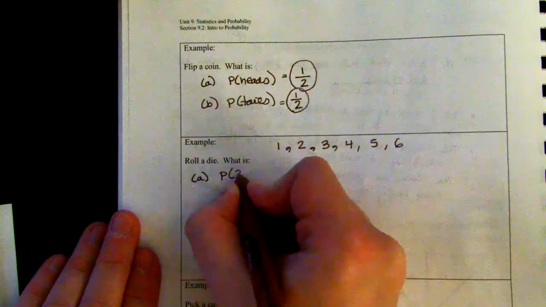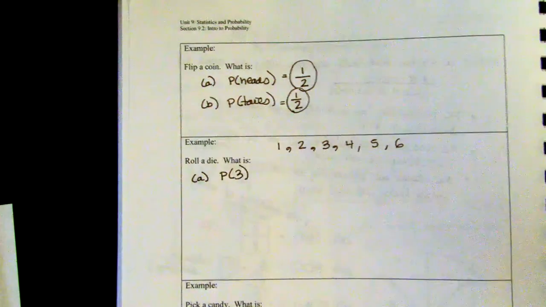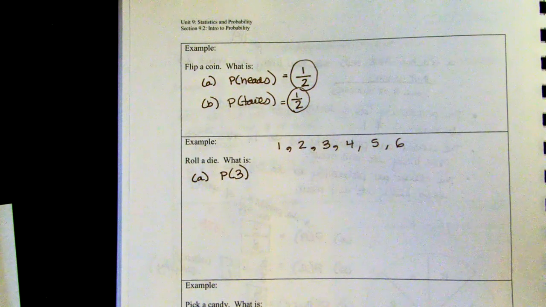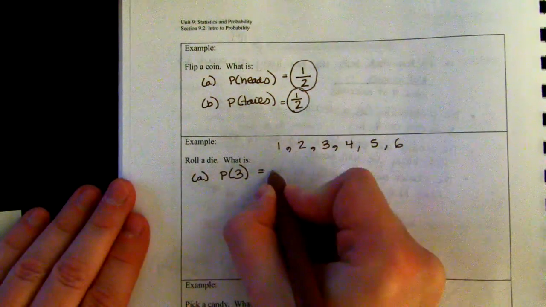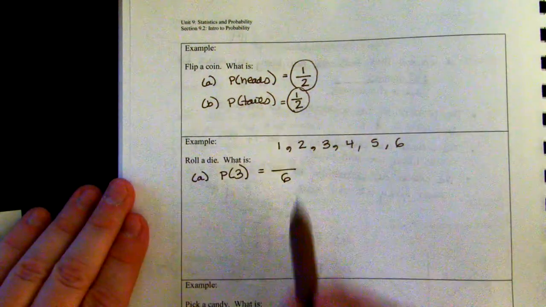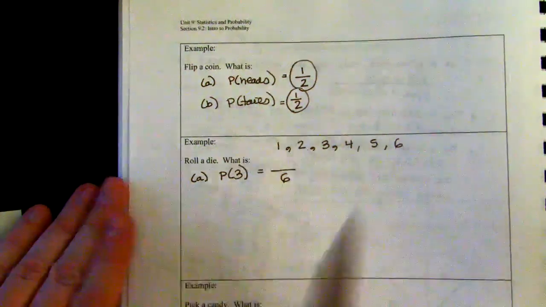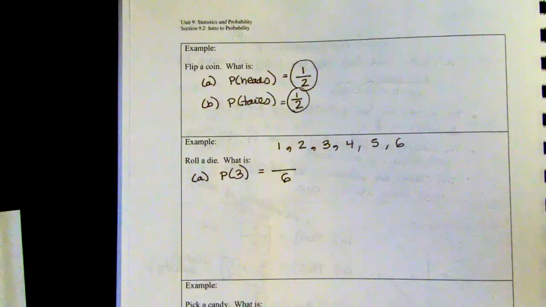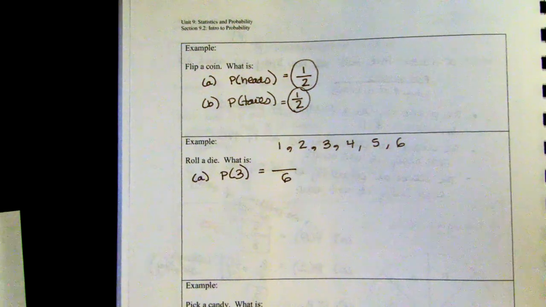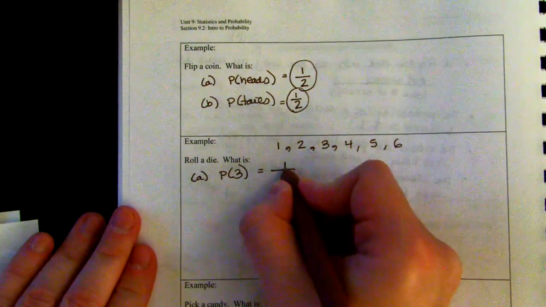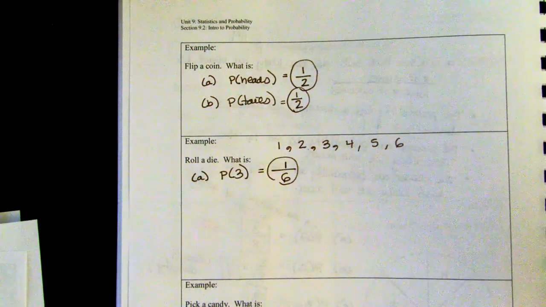Part A, what's the probability of rolling a 3? There are 6 different things that could happen. I could get a 1, a 2, a 3, a 4, a 5, or 6. How many of those sides have a 3 on them? Just 1, which means my probability is 1 over 6.